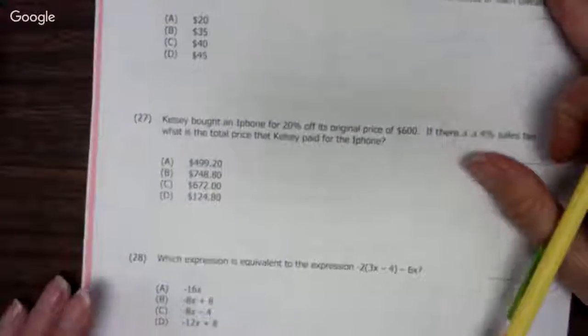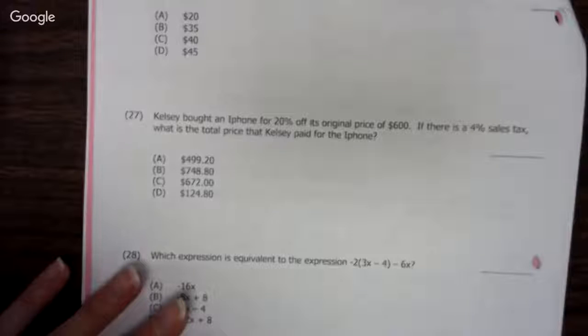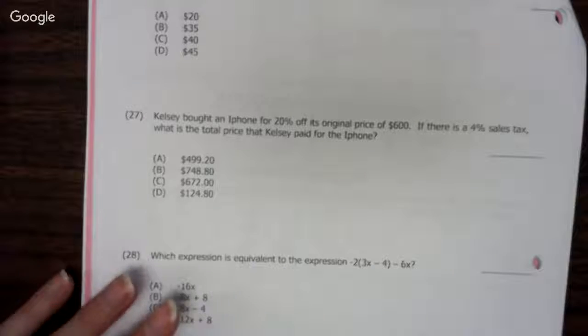Number 26. All right, Katie bought 4 sweaters that each cost the same amount. One skirt that cost $20. The items that she bought cost a total of $160. What's the cost of each sweater?